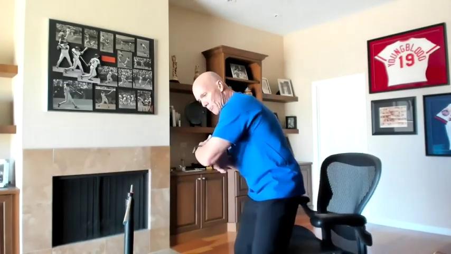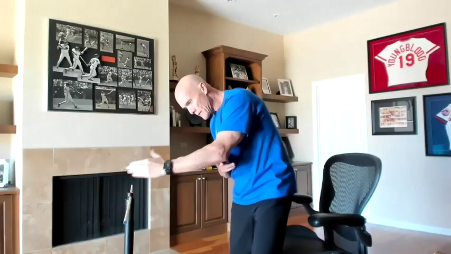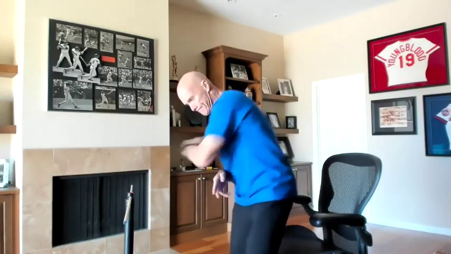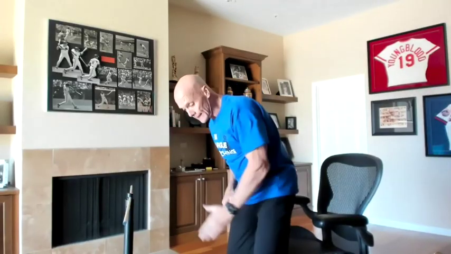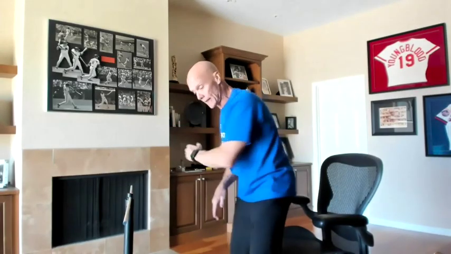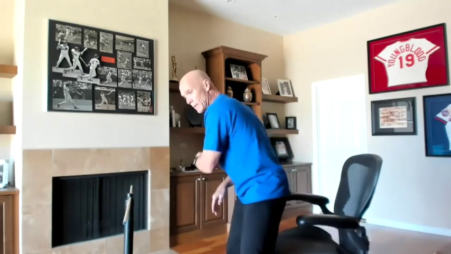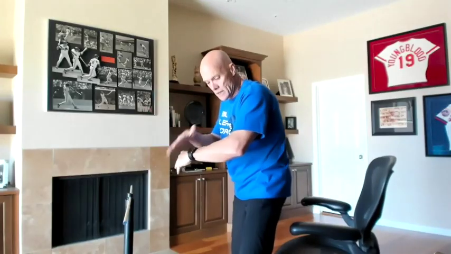If the ball's here, I'm going to get my elbow so my hand, when I throw it, comes through. If the ball is over here, here. So if I was going to sit here, away, low and in, up and away, up and in, down the middle, low in the middle, away. That's the action.